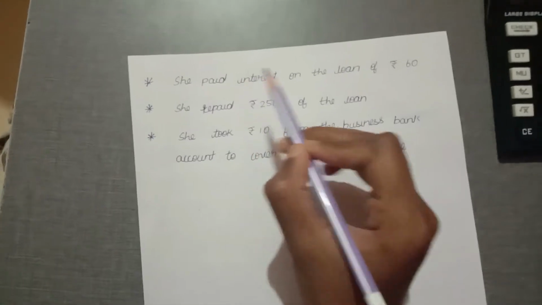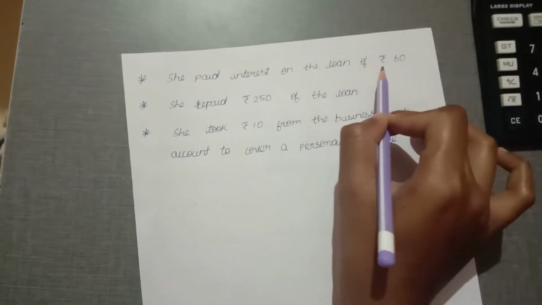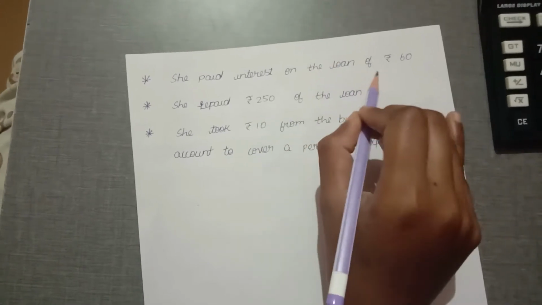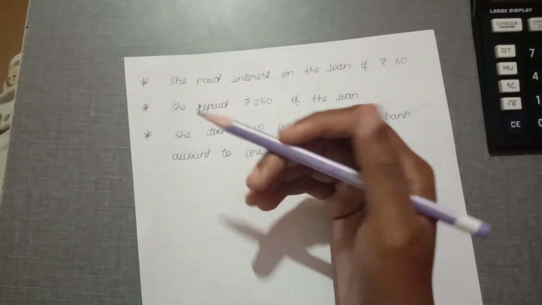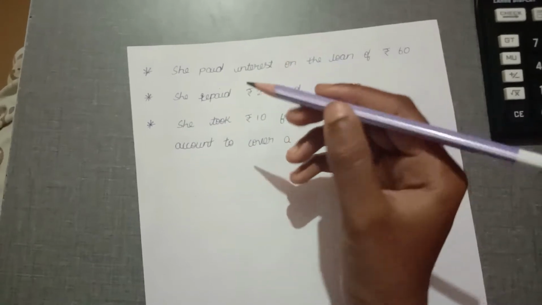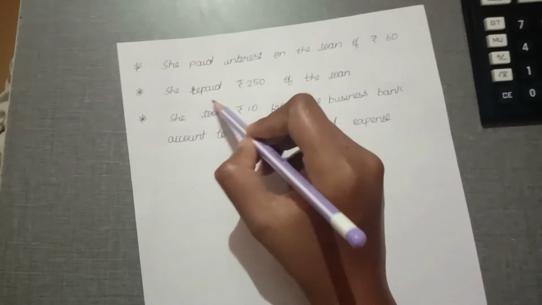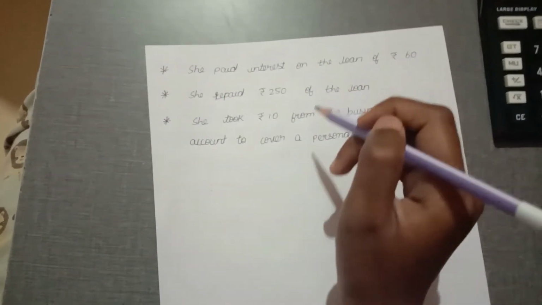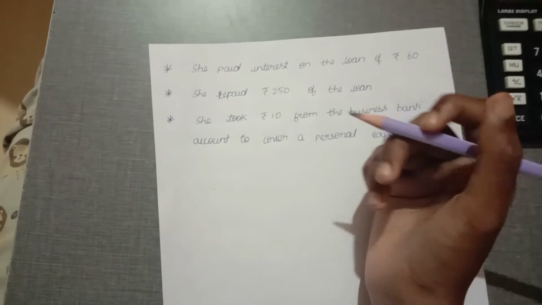She paid interest on the loan of 60 rupees. The interest on the loan is 60 rupees that she has paid, so that was not pending. She has paid all, and she repaid 250 of the loan. From the 10,000 rupees of amount, she had paid 250 of the loan.